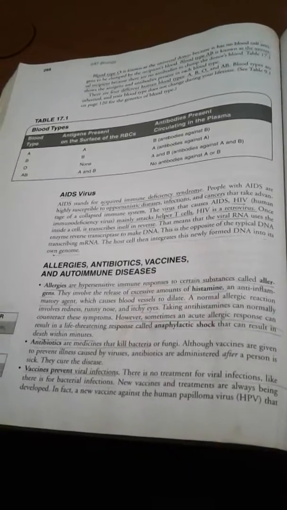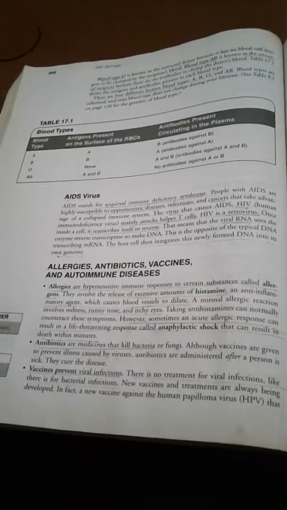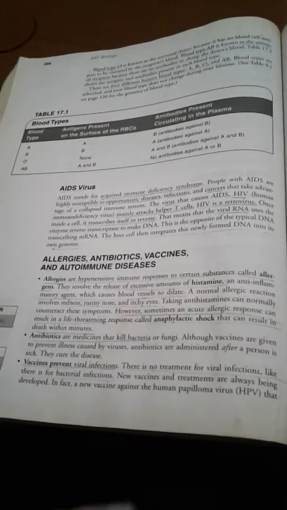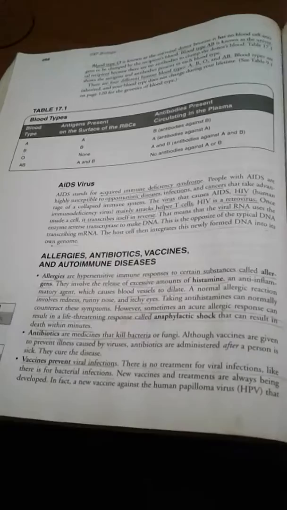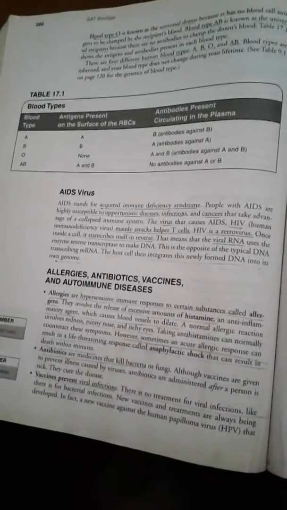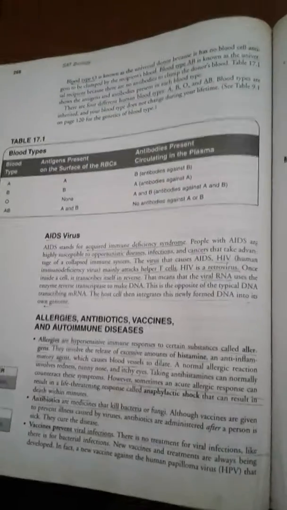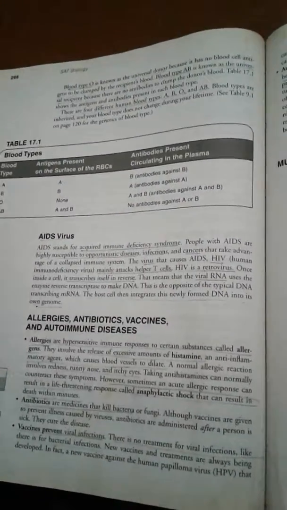Vaccines prevent viral infections. There is no treatment for viral infections like there is for bacterial infections, but you could prevent it. So what they actually do in vaccines is that they give you the virus code or the antigens that the virus carries to have the immunological memory. So later on, when you receive that virus, the body could directly fight it off.